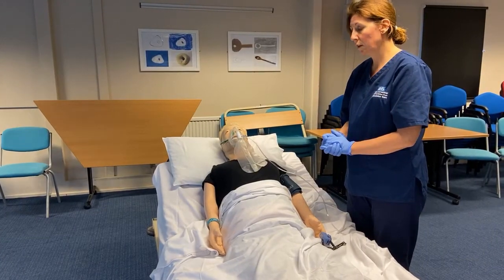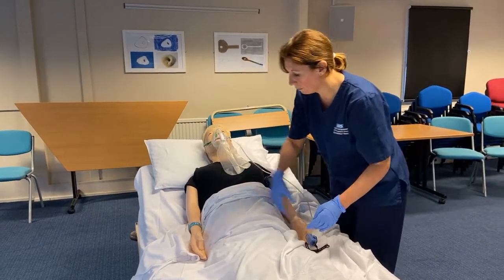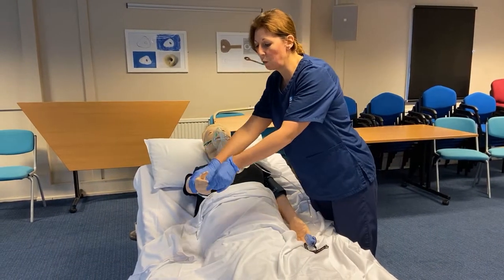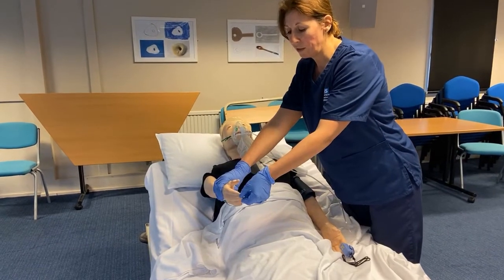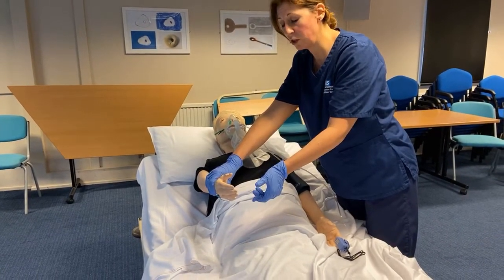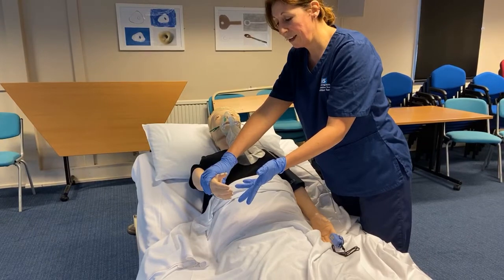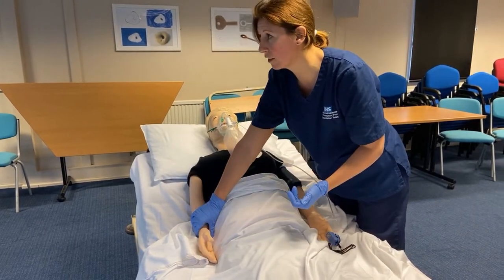Okay, and do a cap refill. Right, for cap refill, I will get Mr. Smith's finger and I squeeze the nail bed for 5 seconds. After 5 seconds, I release it and his colour should return within 2. His colour's returning in 4. Okay, there's a slight delay there.